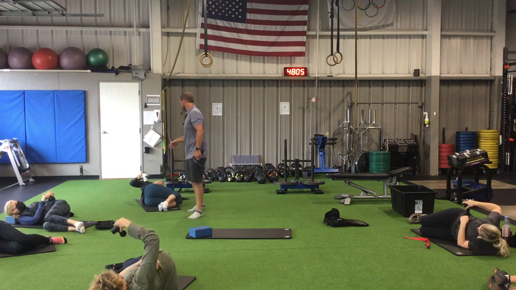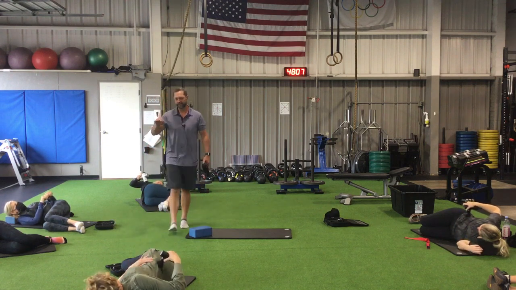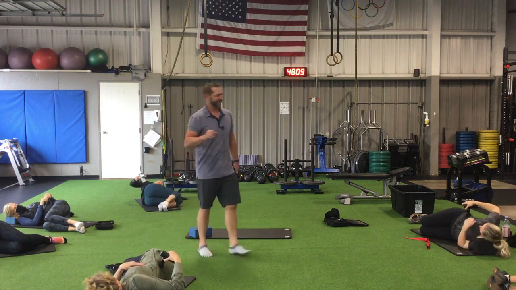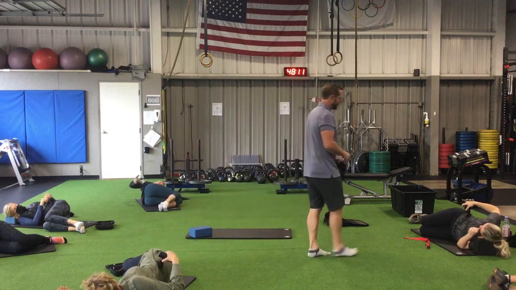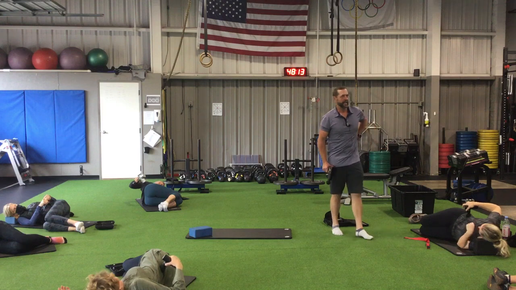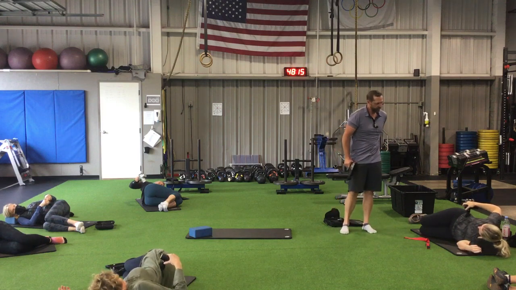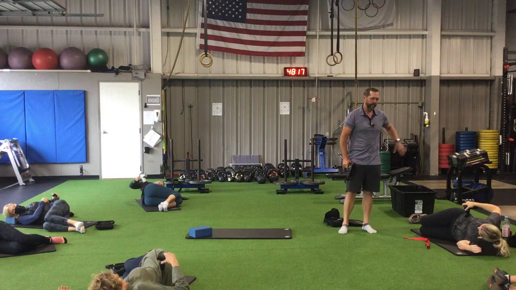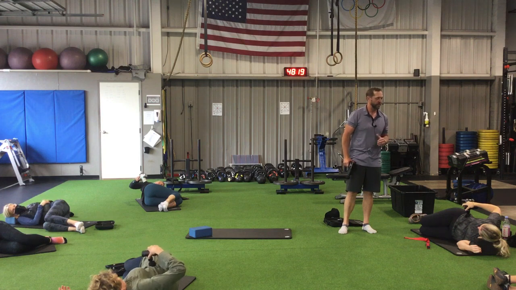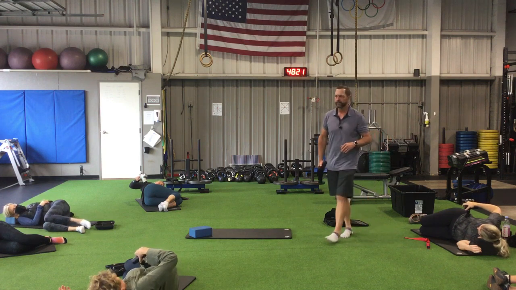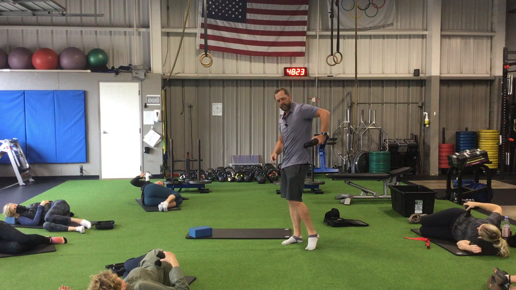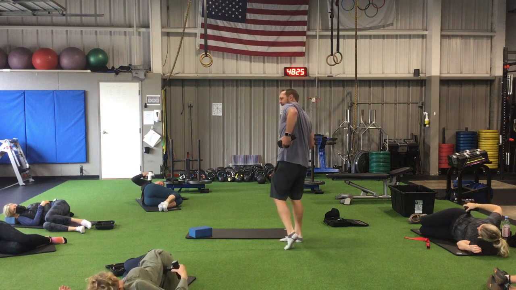How's it feel? Feel good? It's relaxing, right? Itchy can be a histamine release sometimes, or it can be actual release of tissue changing. So if you haven't moved around a little bit, go ahead and move a little bit more towards the back side.